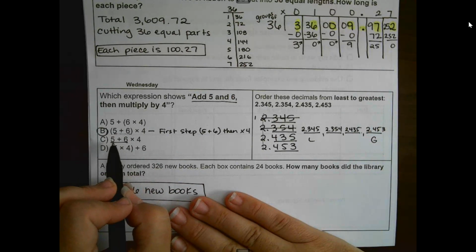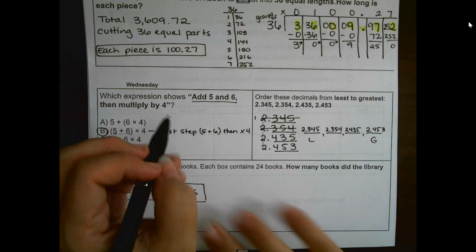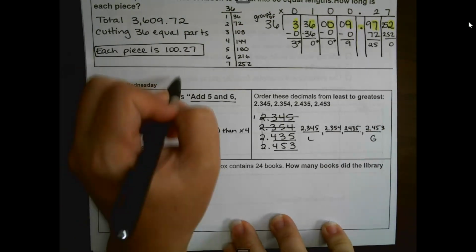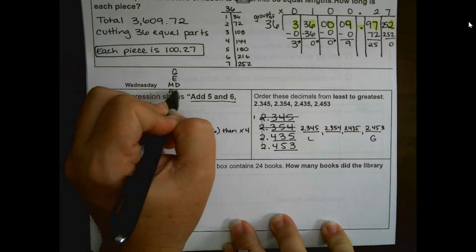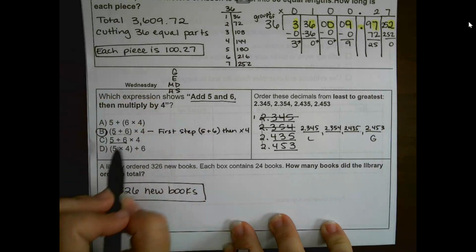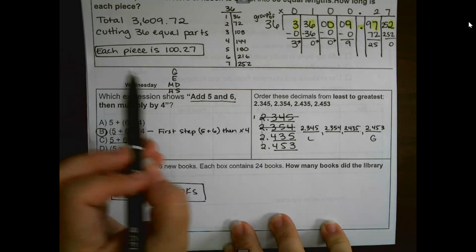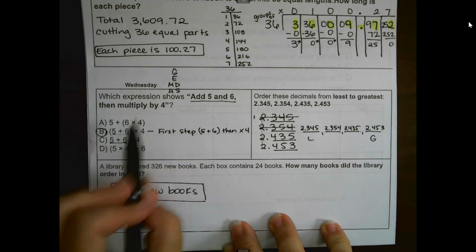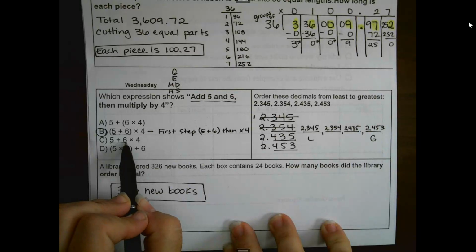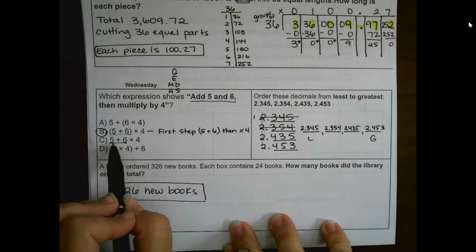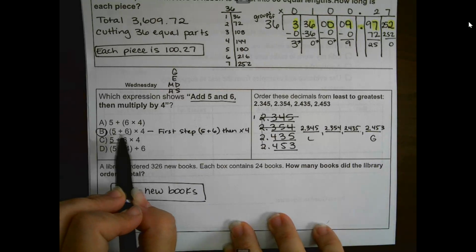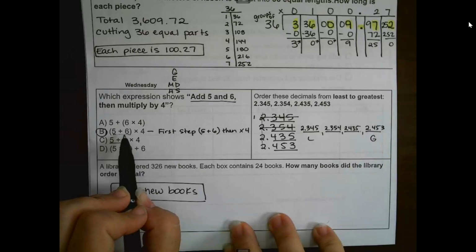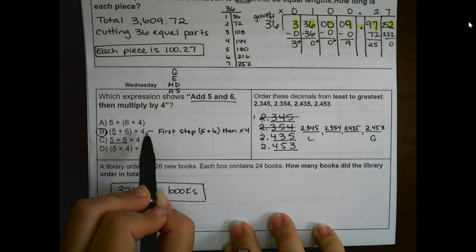And so here, on this one, if I think about GEMDAS, so groups, exponent, multiply, divide, add, subtract, I've got addition and multiplication. Multiplication comes first. So in this problem, I would multiply 6 times 4, and then I would add 5. Because the parentheses in B are around that 5 plus 6, that's going to cause me to do that first. And then I would multiply by 4.